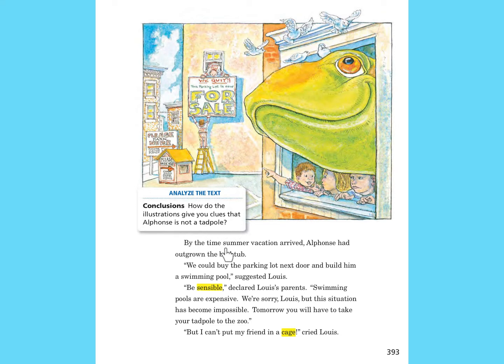By the time summer vacation arrived, Alphonse had outgrown the bathtub. "We could buy the parking lot next door and build him a swimming pool," suggested Louis. "Be sensible," declared Louis' parents.